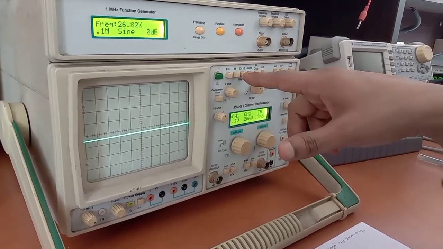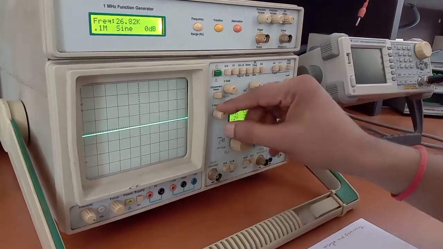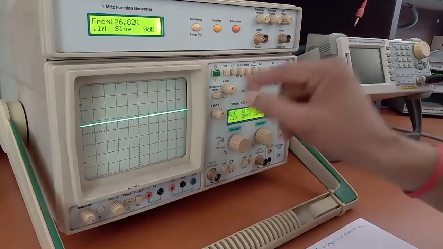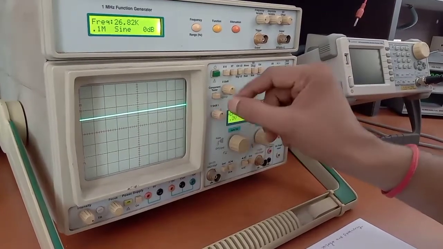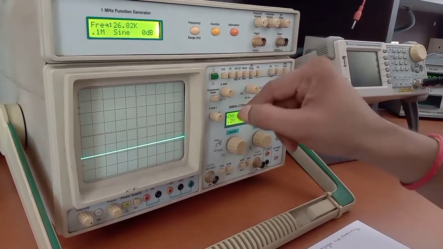This is channel number 2. So when we unpress, this is showing channel number 1, because this is dual channel, so it will be showing two channels. When we press it, it will show channel number 2. When we unpress it, it will show channel number 1.